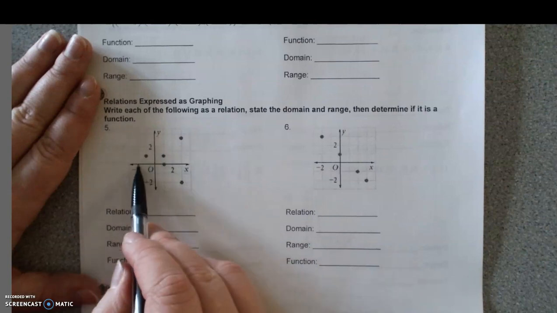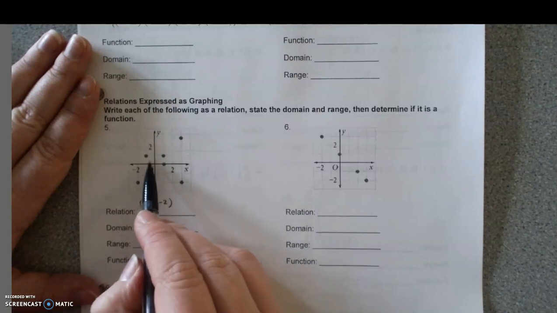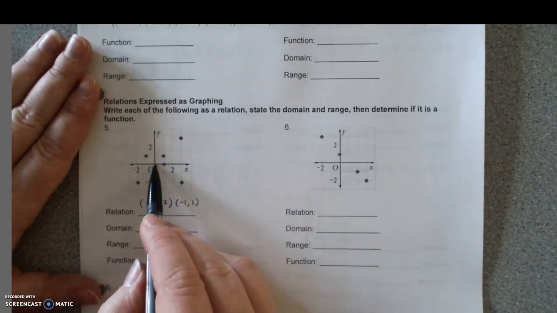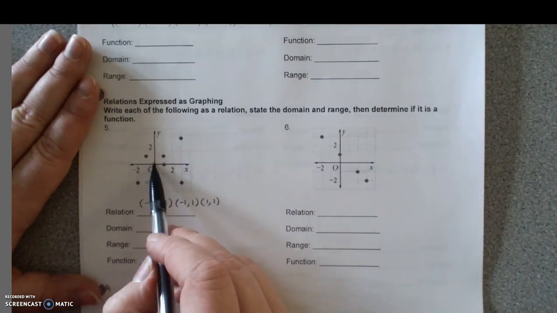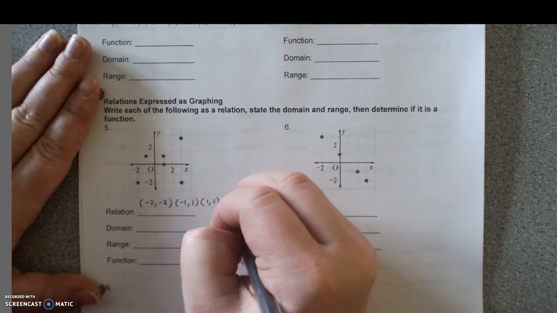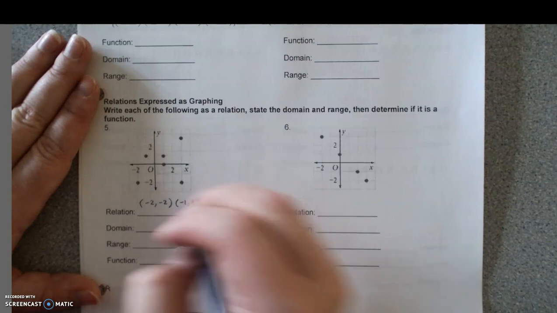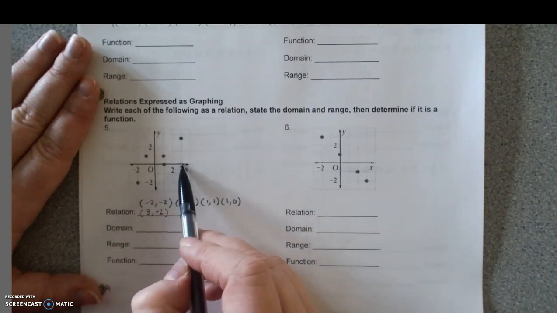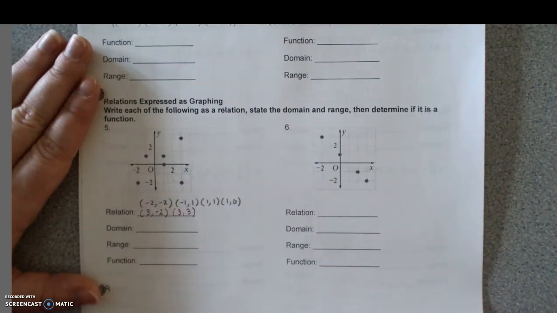So I would write out -2, -2, -1, 2, -1, 1, 1, 1 right there. 1, 0 would be that point. 1, 2, 3, -2. And the last point would be 3, 3. So that's just asking you to list it out.